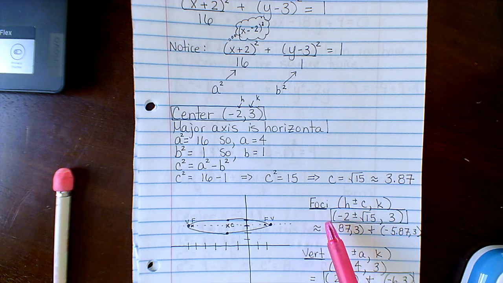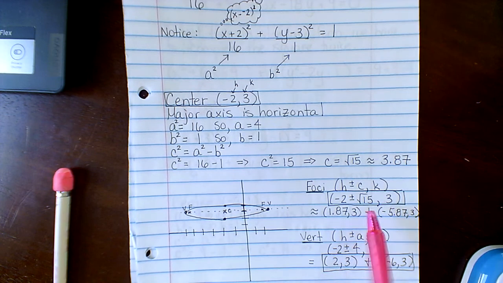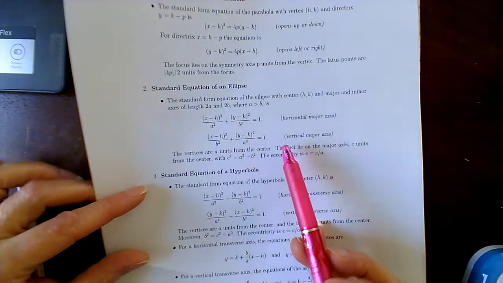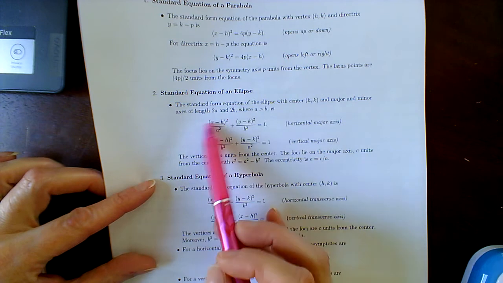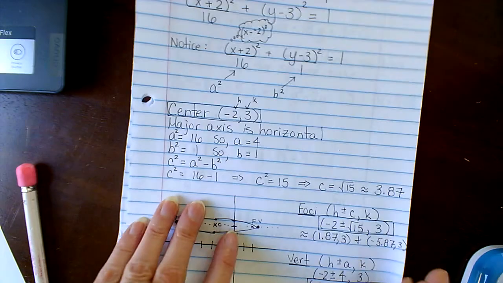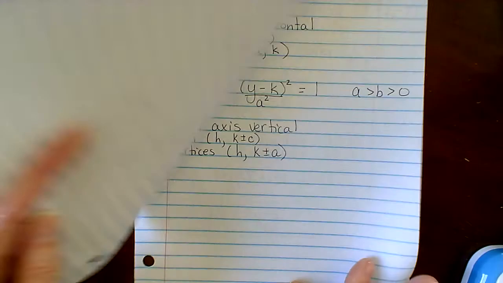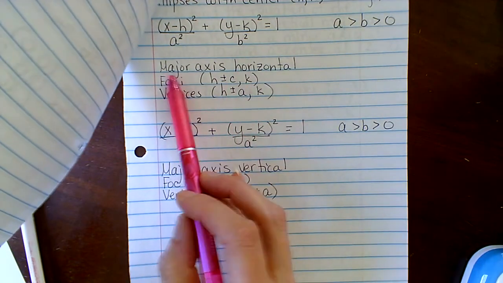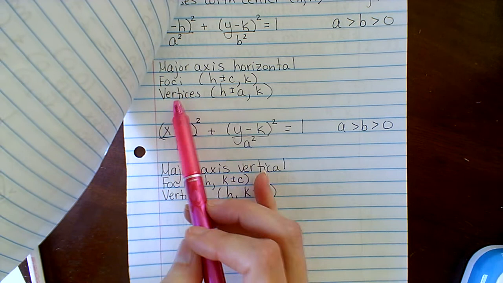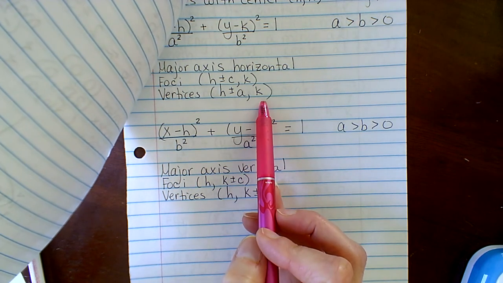Okay, so now if we want to find the foci and the vertices, since we have that horizontal major axis, the foci have this form, and the vertices have this form.